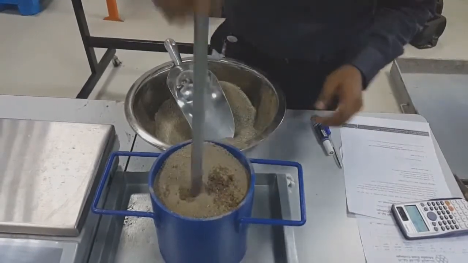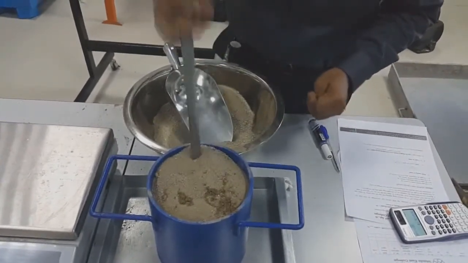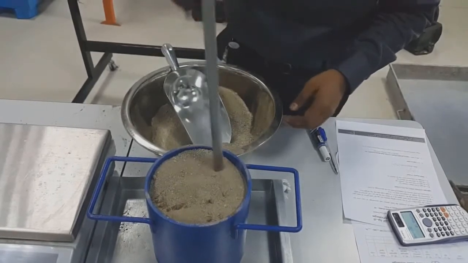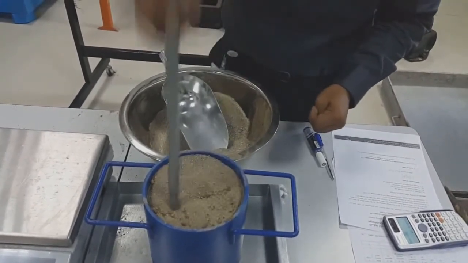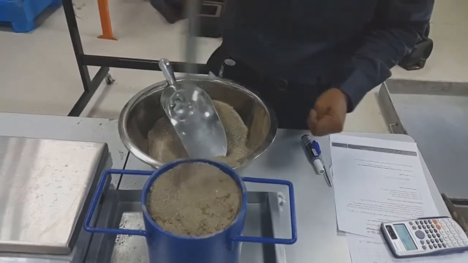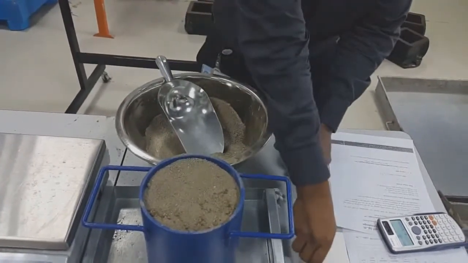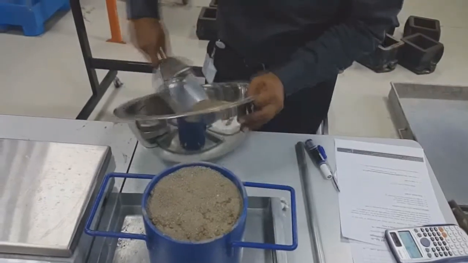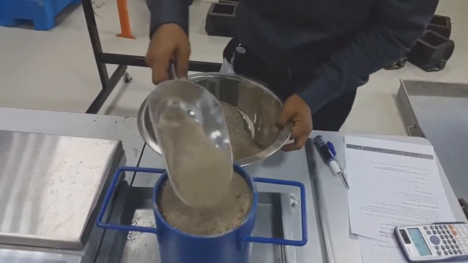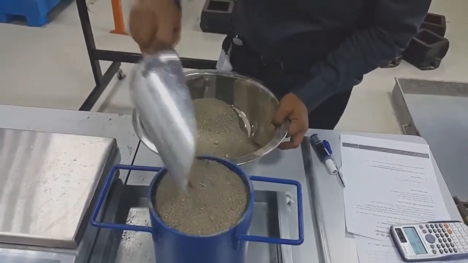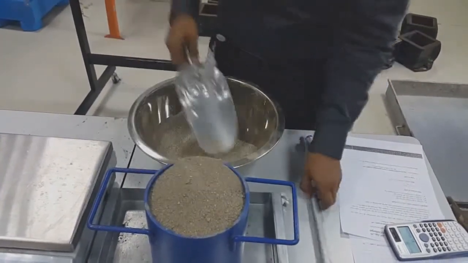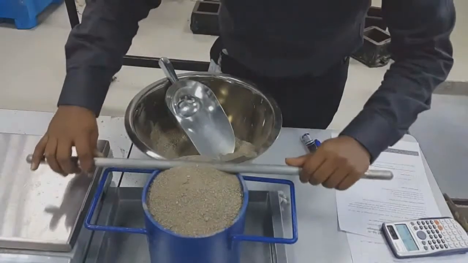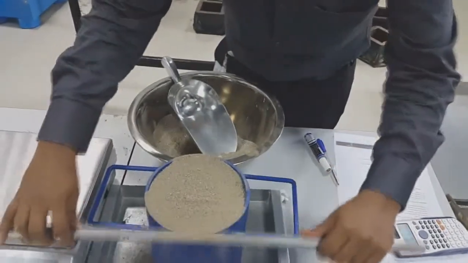So do normal compaction. 1, 2, 3. Now fill the sand up to the top level, and level the top of the mold by using the tamping rod.